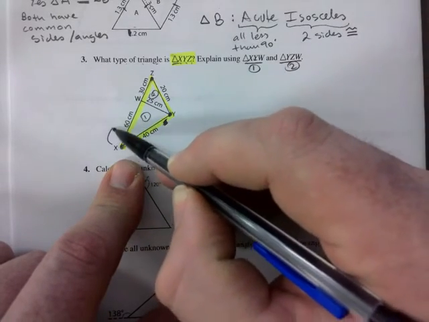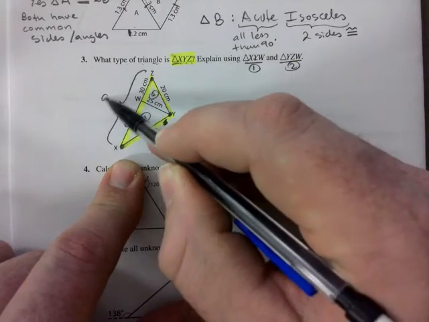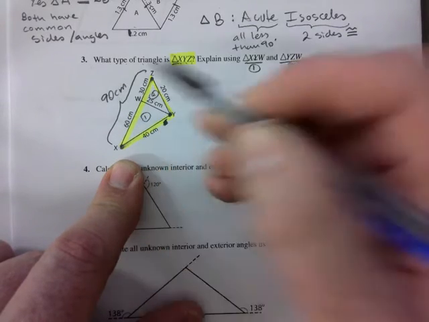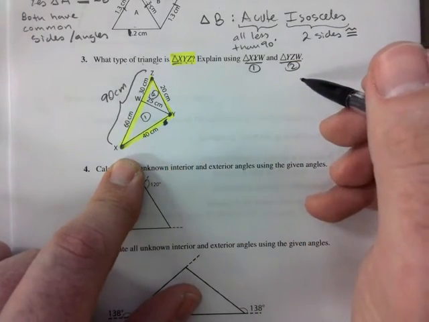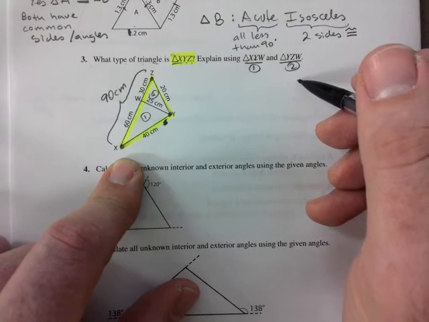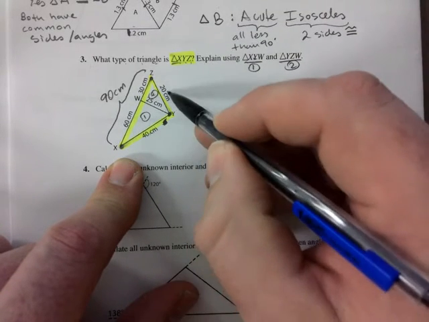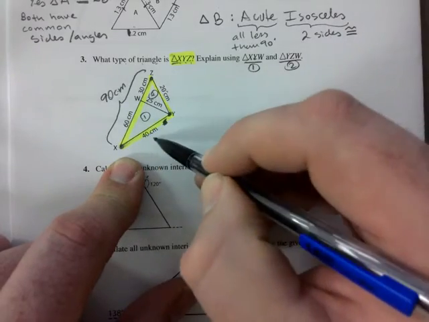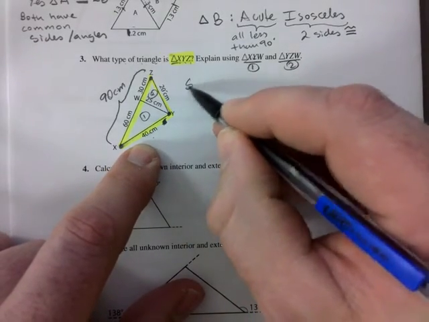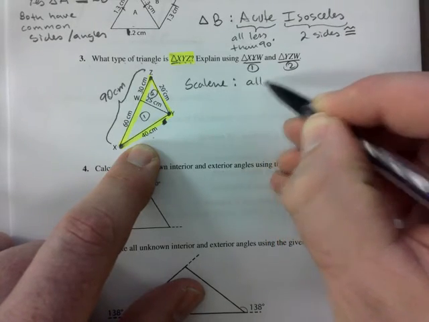Because I can figure out on this bigger triangle that 60 and 30 is 90 centimeters. In terms of its side length, what kind of triangle is it? Scalene, right? Because they're all different sides. It's 90, 20, 40. So it's scalene. Why? All sides are different.